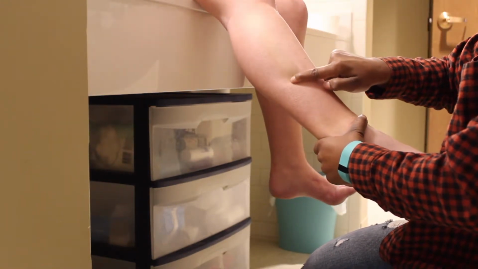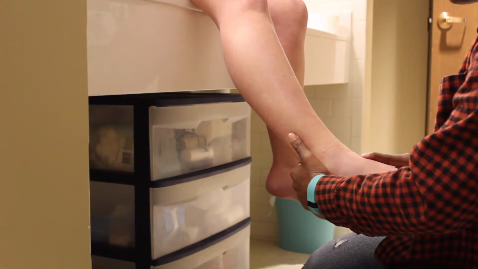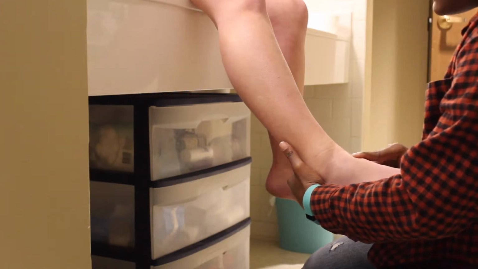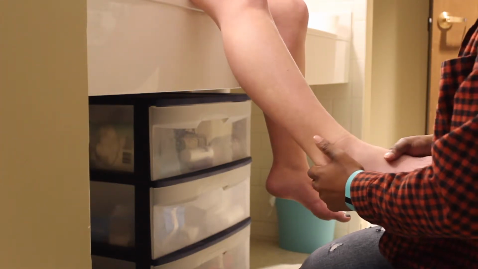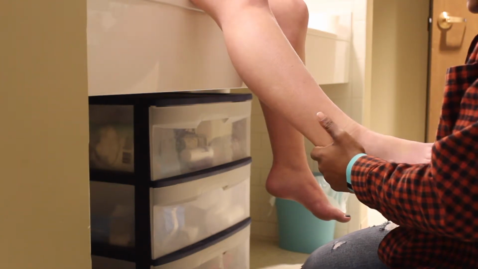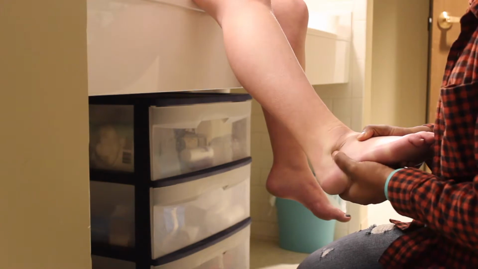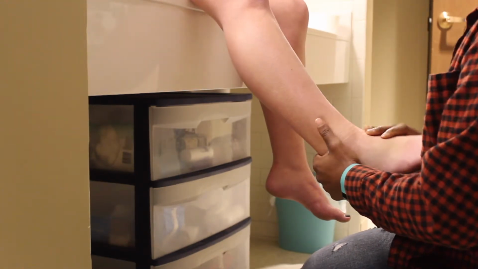And then its insertion is the base of the first metatarsal and the medial cuneiform. So right in here. And its actions are eversion of the ankle, sorry about that, and plantar flexion of the ankle.